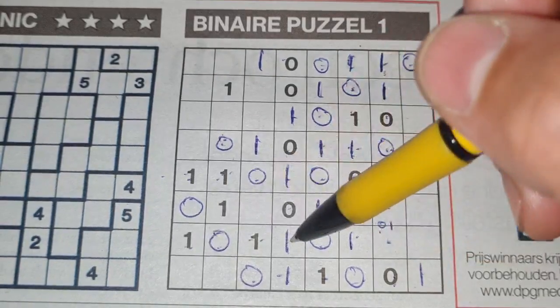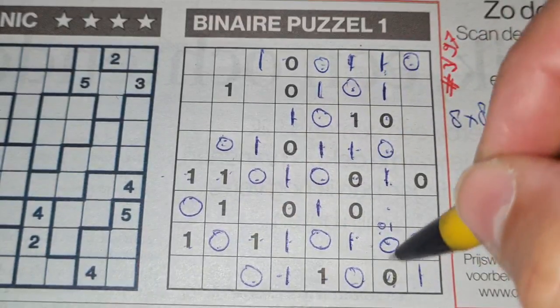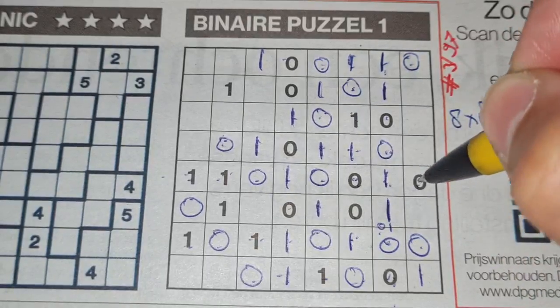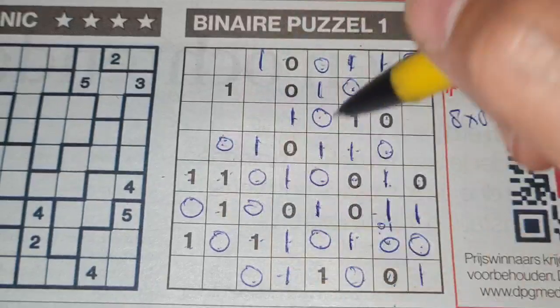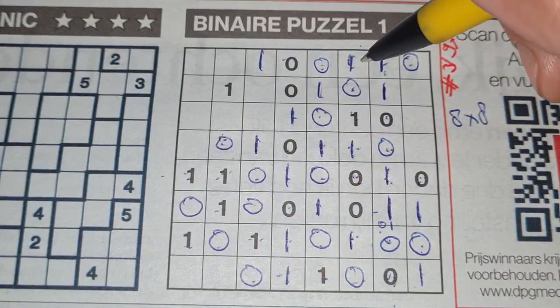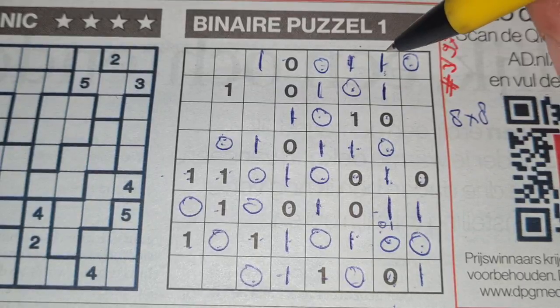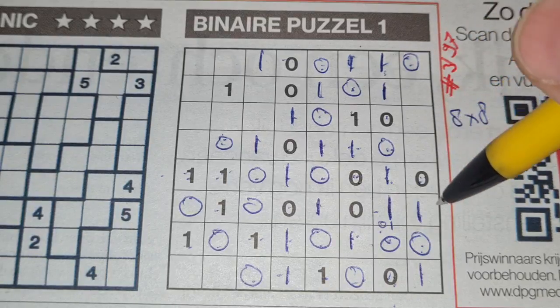We have 1, 2, 3, 4. 4 1s, so the rest are 0s. Double 0, here 1, there 1. Between two 1s, between two 0s comes a 1. Now we have 4 1s, so the rest are 0s. Okay. I think we need to compare. Alright.